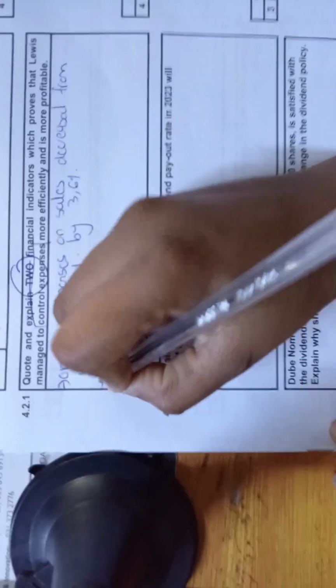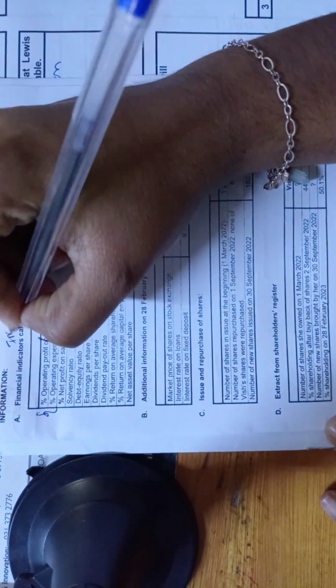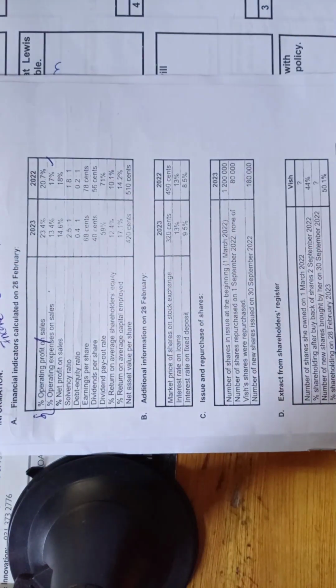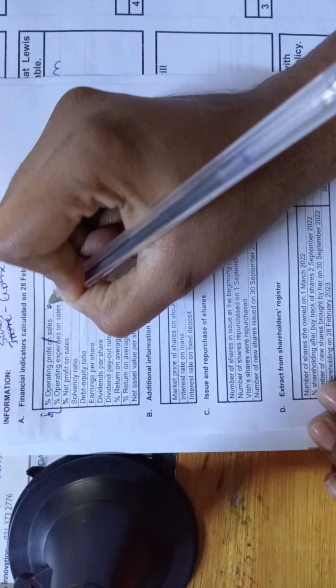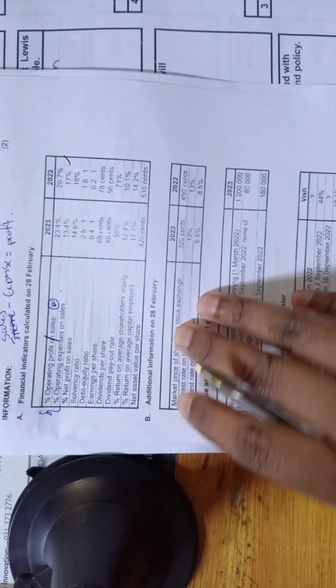Then the next indicator, I said I'm going to quote the operating profit on sales, because remember that income minus expenses is equal to your profit, right? So sales minus your expenses is equal to your profit. So you want to know how much of profit you were able to secure or how you handled it well. So that is why you will use the operating profit on sales if you didn't understand that before.